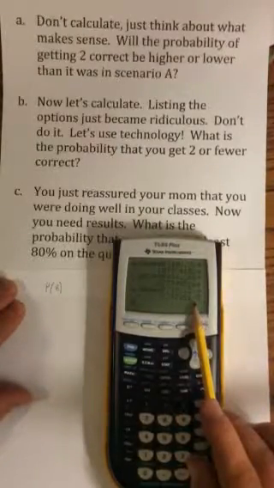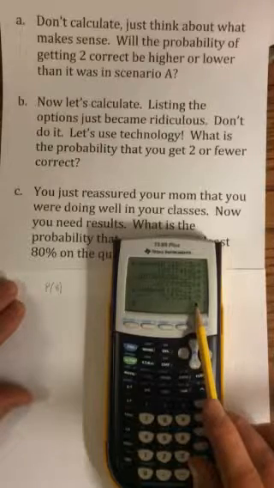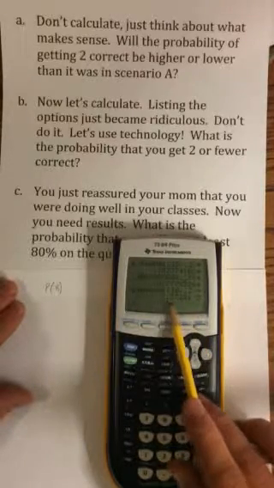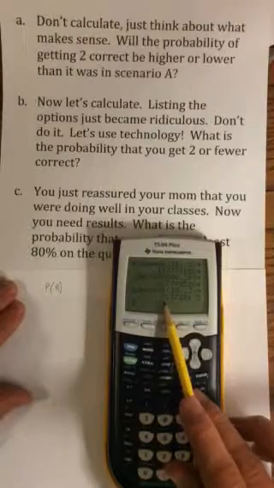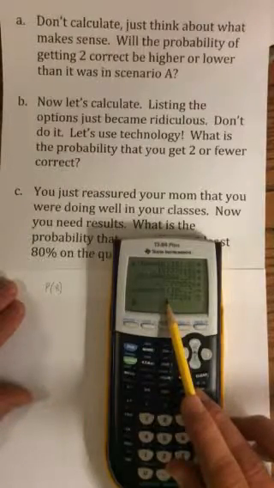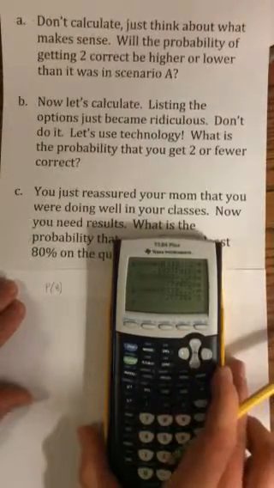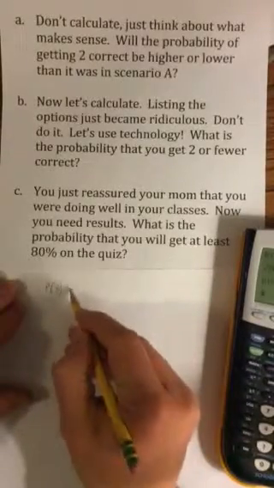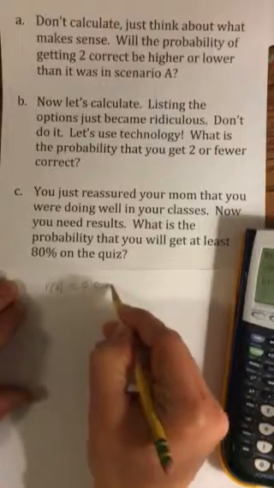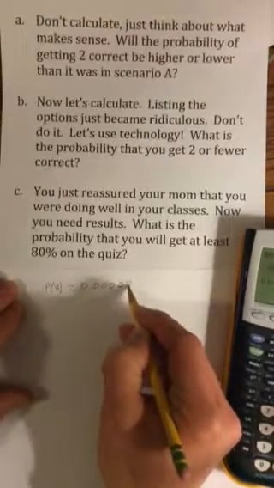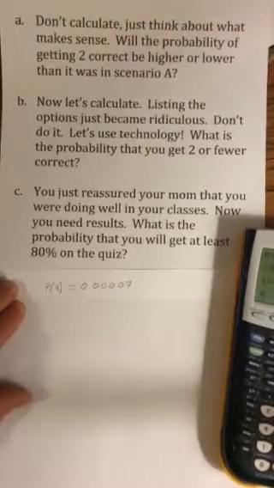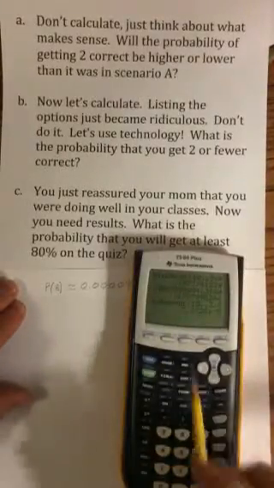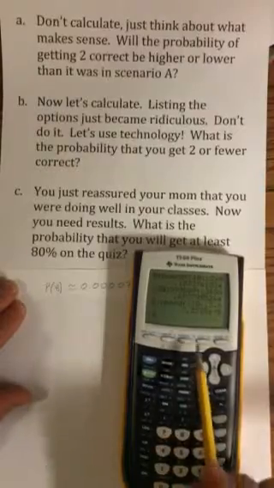Oh my goodness, what is that number? That's a tiny, tiny number. Much less than 1%, because it's going to have 4 zeros and then a 7. Tiny number. So the probability of getting 8 of them correct is 0.00007. Tiny. What about the probability of getting 9 of them correct?